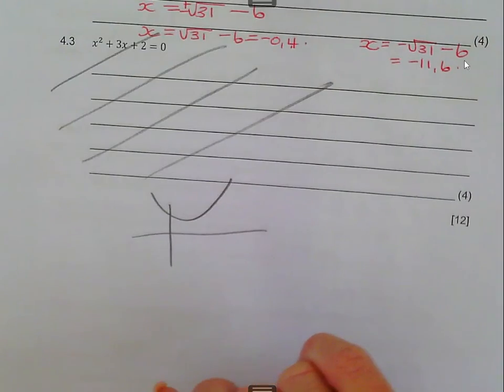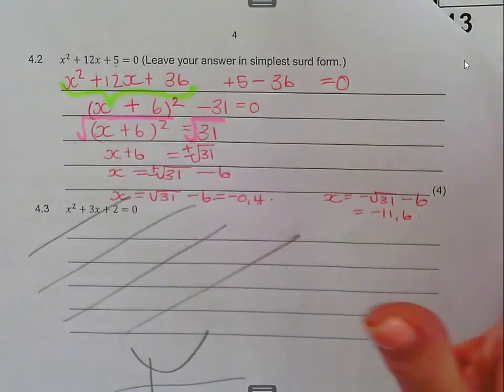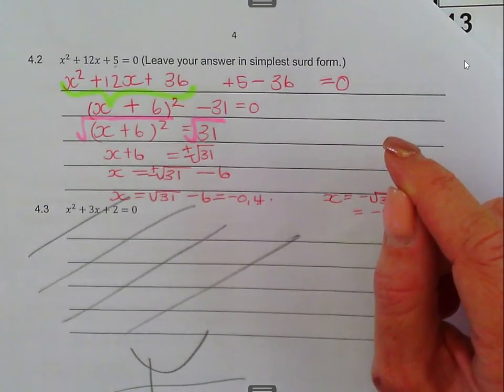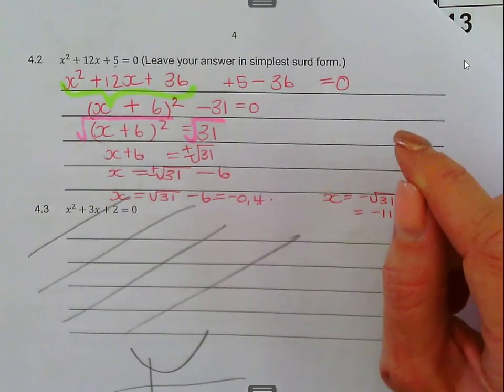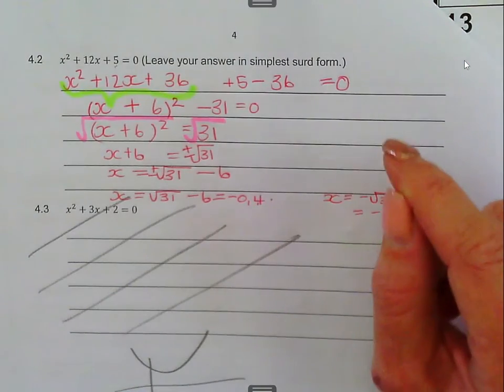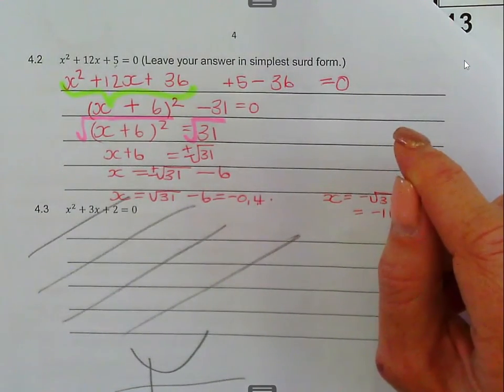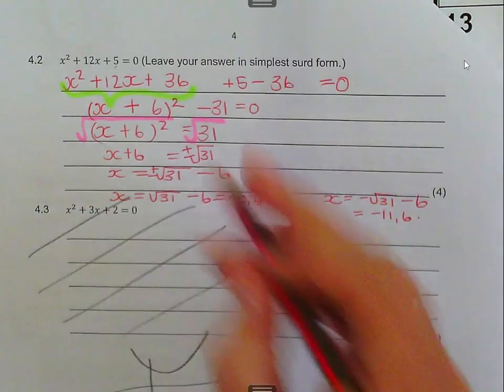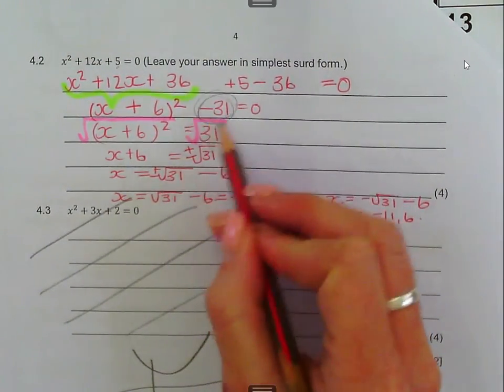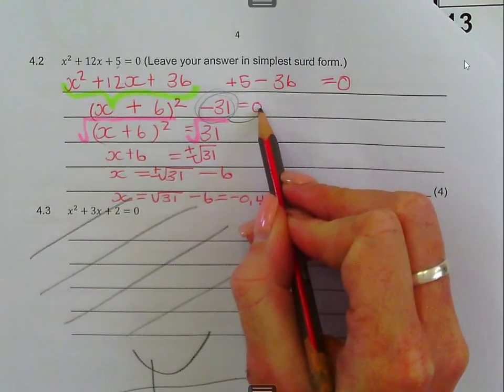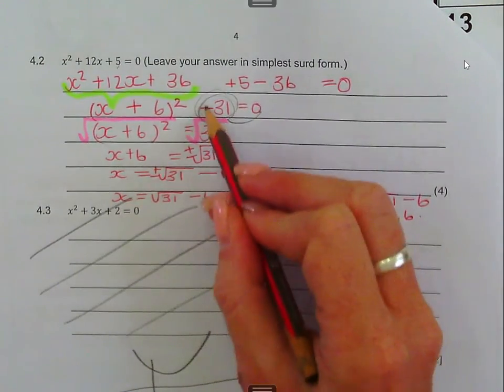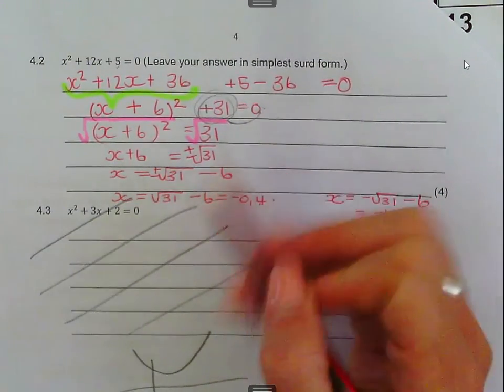How would you know they don't exist? Looking at this method that we just saw here. Who wants to try? How would you know that they don't exist? When you take this value to the right hand side, and it was positive here, it has to become negative there.